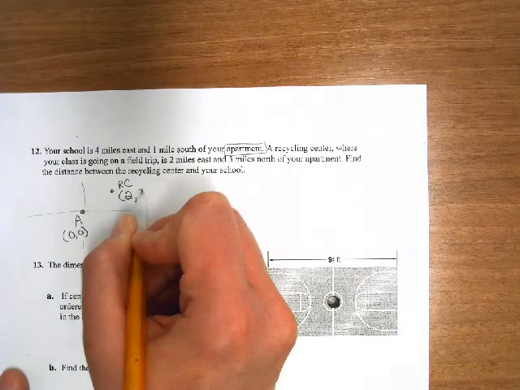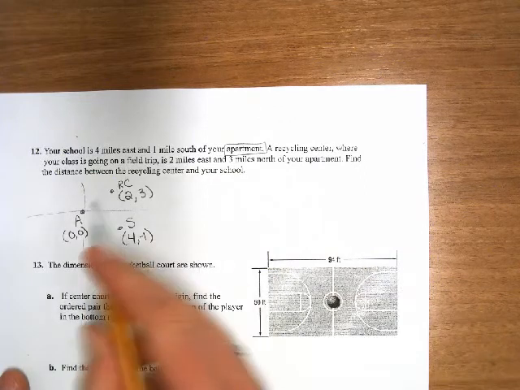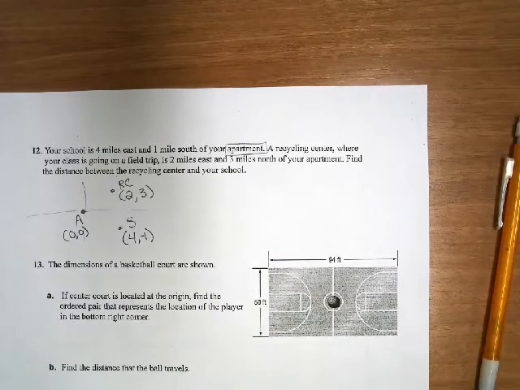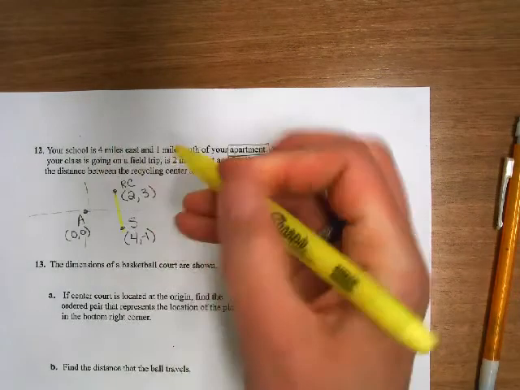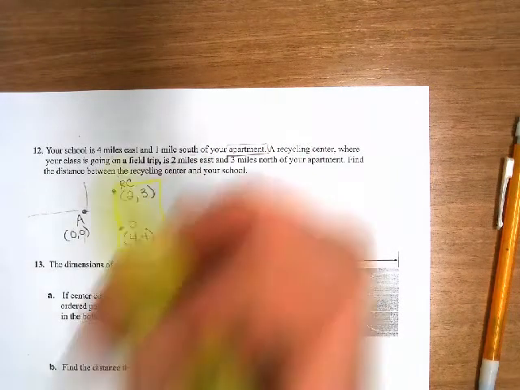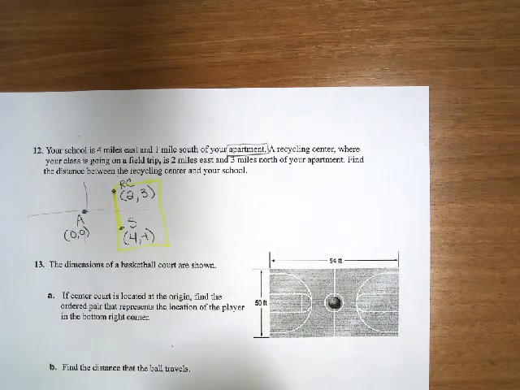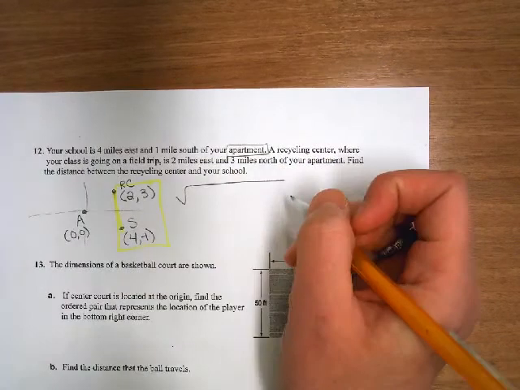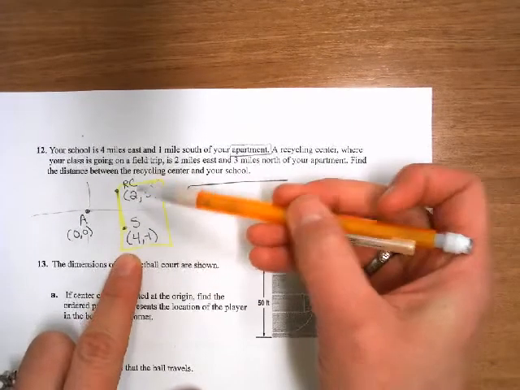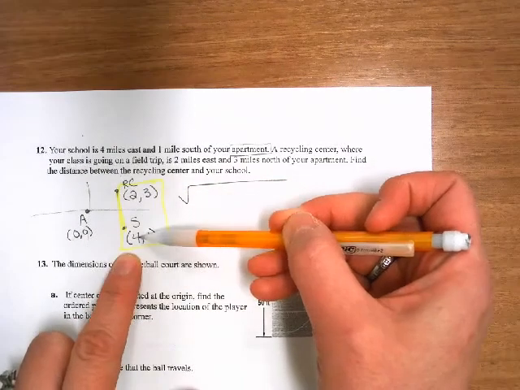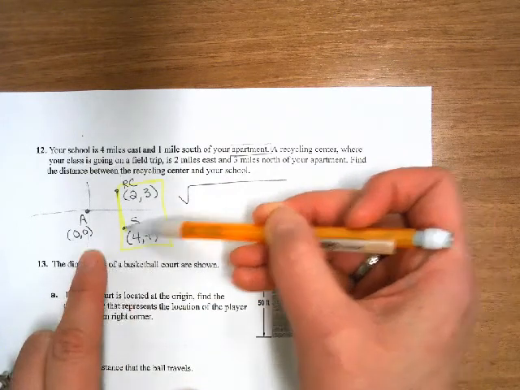The recycling center is 2 miles east and 3 miles north. So let's say this is the recycling center. So 2 east and 3 north. It says find the distance between the recycling center and your school. So you really just need these 2 coordinates. You don't really even need the apartment.